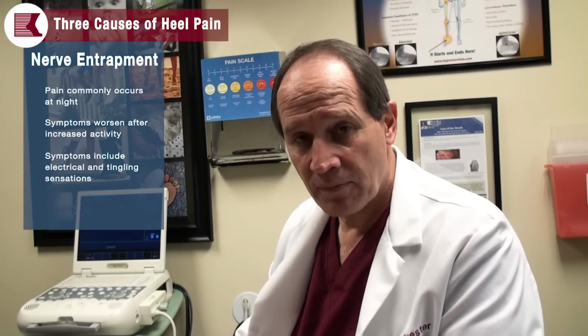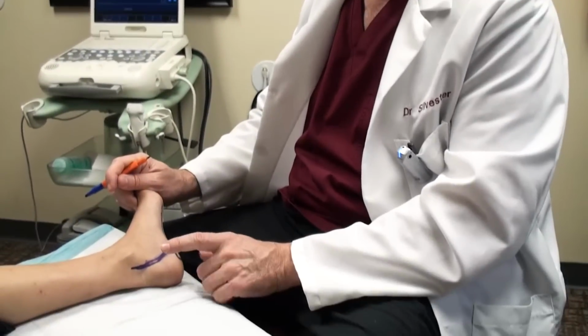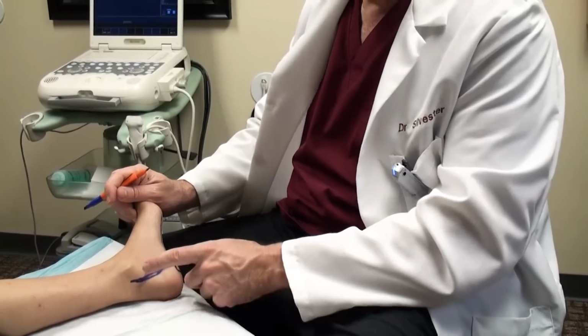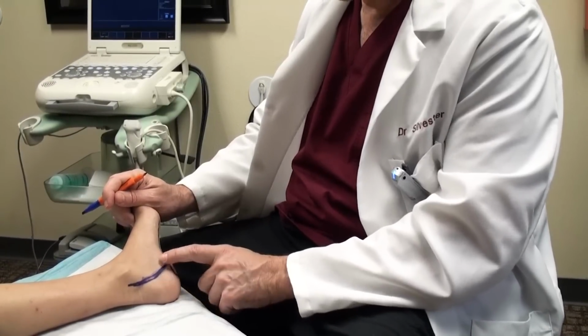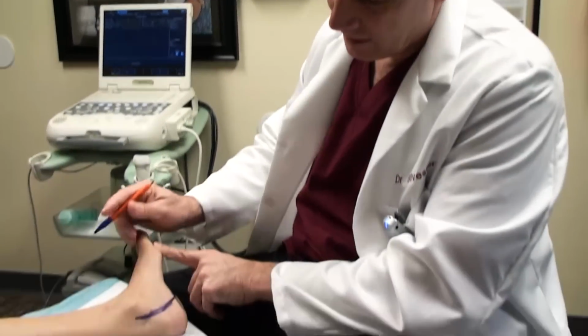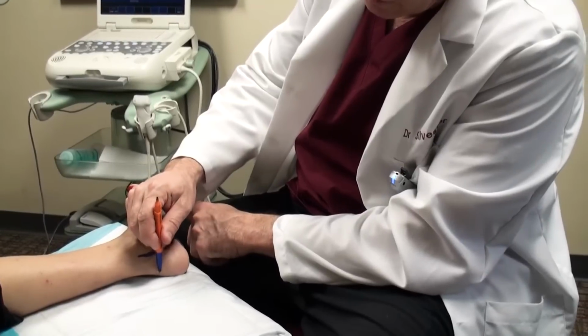The other problem that we see with this is a lot of times when you've had heel pain for a long time, with this plantar fascia pain, you'll start to get the nerve pain. These two conditions can often go together. We've had a lot of patients that have been to other doctors and been treated for this, and they've ignored the nerve, and they haven't gotten much better because they're ignoring the nerve problem, and you need to take care of that.